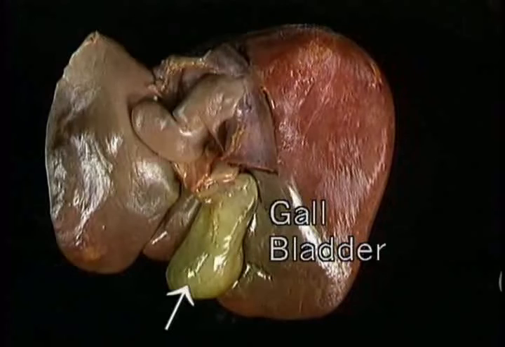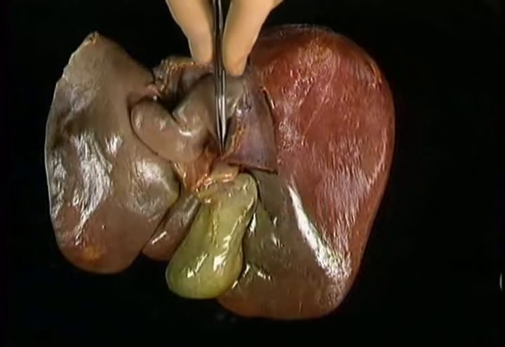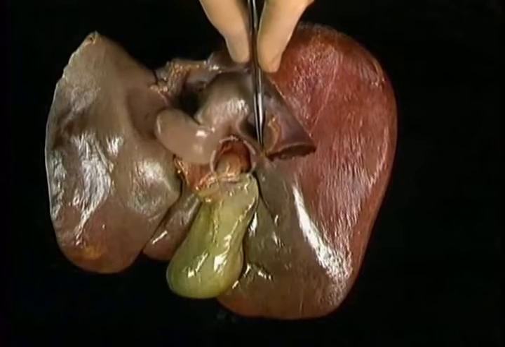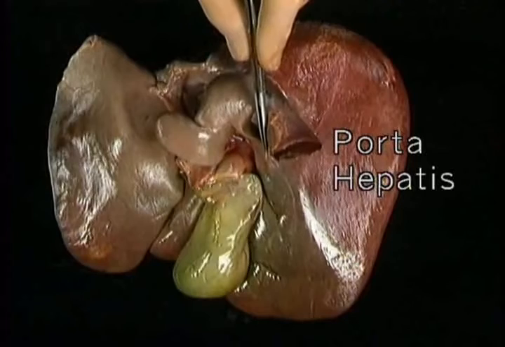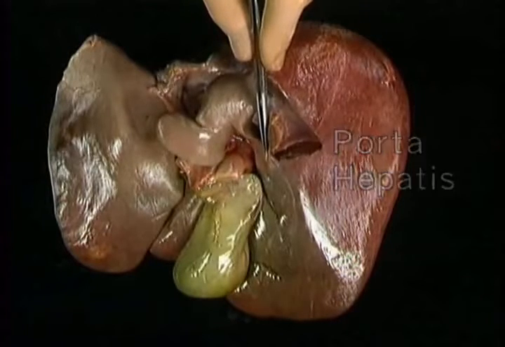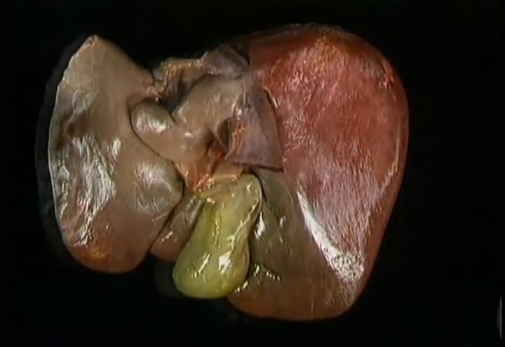Here on the underside of the liver is the gallbladder, which we saw briefly from in front. We'll take a closer look at it in a minute. This busy area above the gallbladder is the porta hepatis, where the portal vein and the hepatic artery enter the liver and the hepatic ducts leave it.